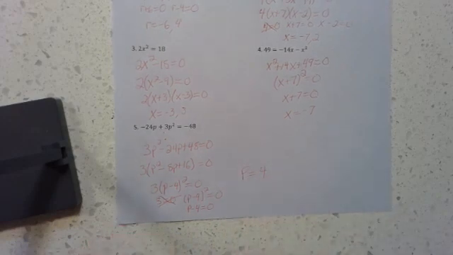All right, that's everything today on solving by factoring where a equals 1 and the two special cases that you took a look at yesterday.